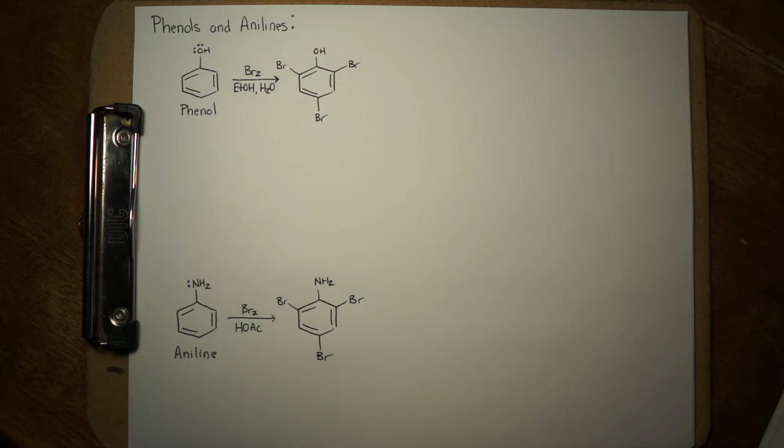So in both of these reactions, the starting material is treated with bromine, and then the reagents underneath the arrow are acting as the solvent. So with phenol, it's ethanol and water. With aniline, the solvent is acetic acid. In both of these reactions, we're making the 2,4,6 tribrominated product. So you can see that substitution occurred in both ortho positions and the para position in both reactions.